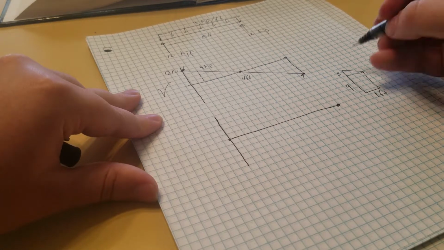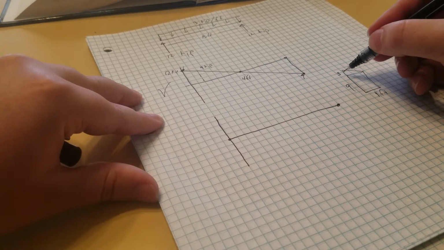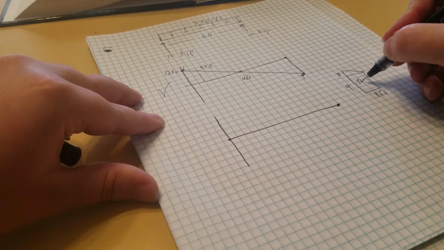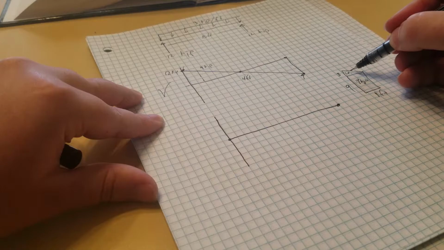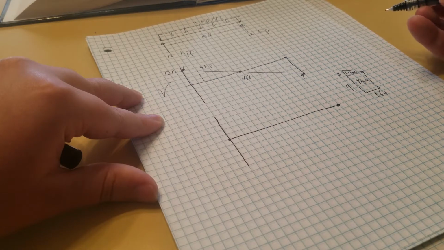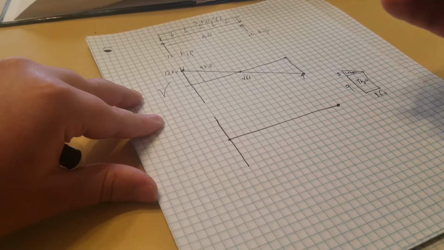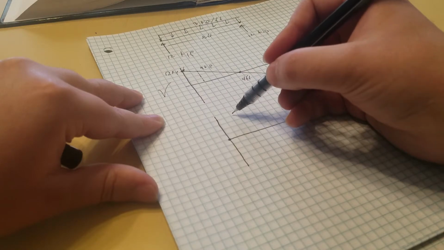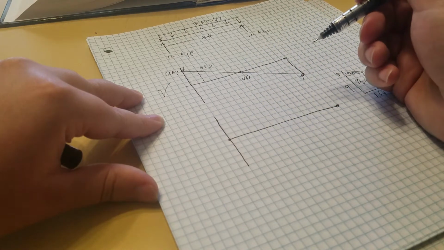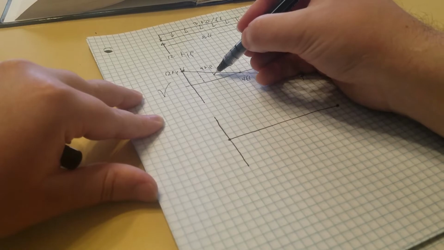Okay, let's do it. So I've got a 9 kip foot here, and then I've got 1.5 kip foot here. Okay, so that puts me at 10.5. I don't know how to scale it.